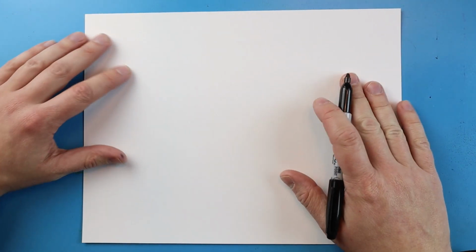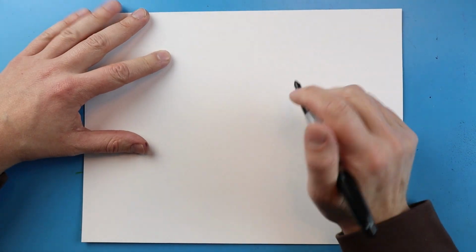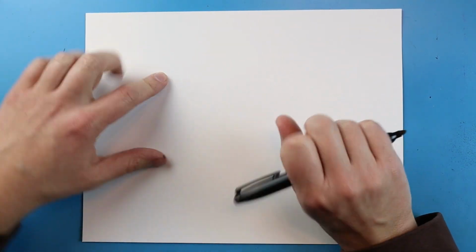For today's video, I want to show you guys how to make a line design owl. Now, there's lots of different ways to make an owl, and I'm just going to show you a basic way on how to make a simple one. The first thing we want to do is start with two circles here for the eyes.